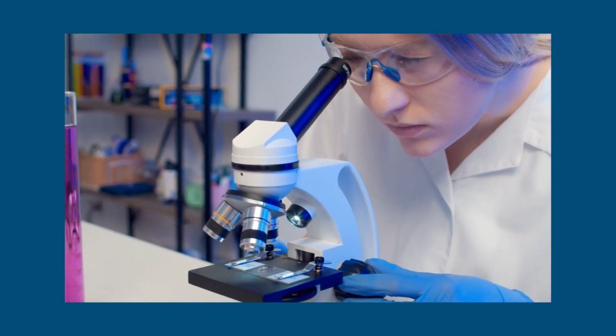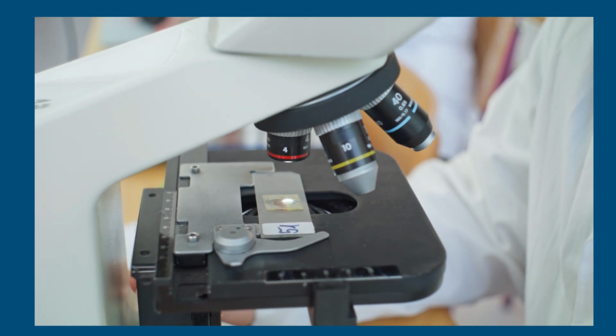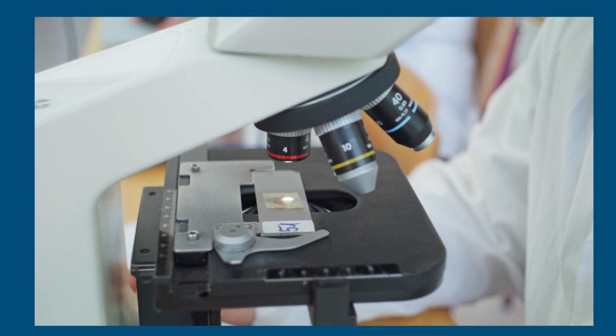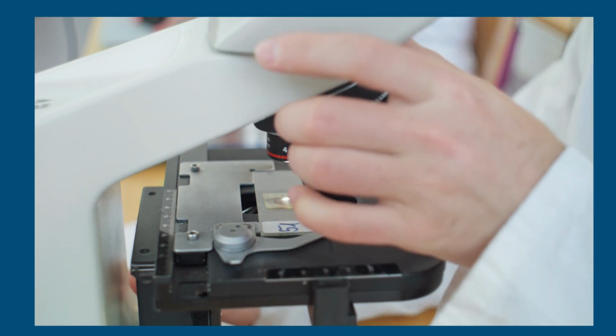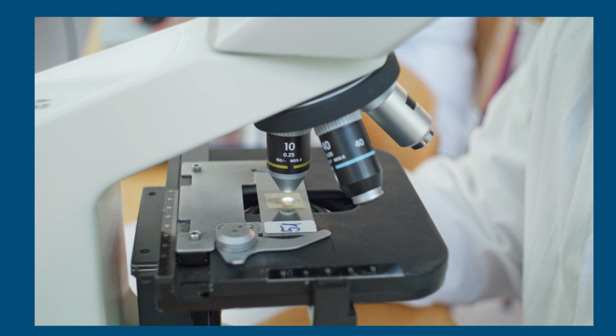These are the main objective lenses. Most school microscopes have 3 objective lenses. Low power ×4 for scanning. Medium power ×10 for general viewing. High power ×40 for super close detail.